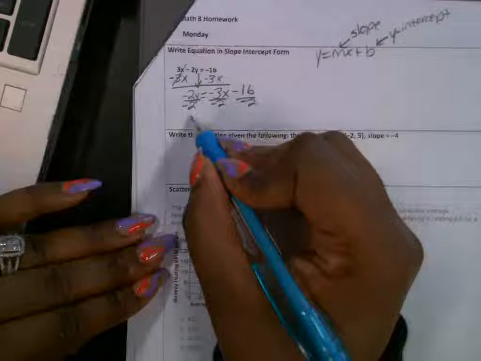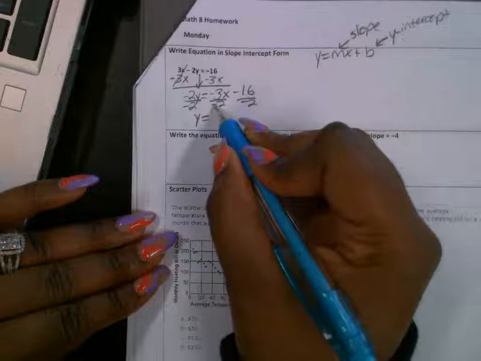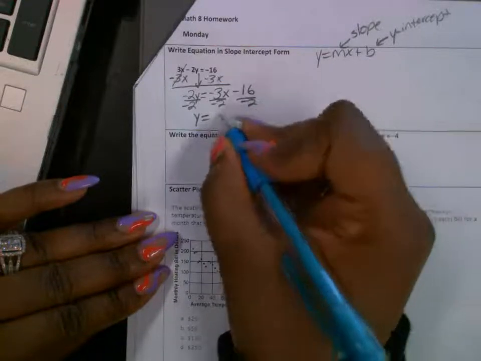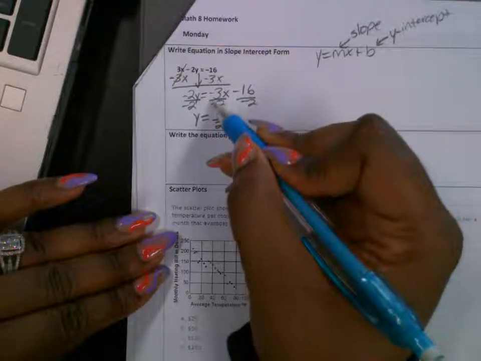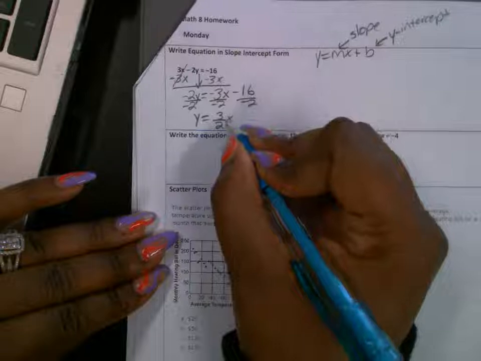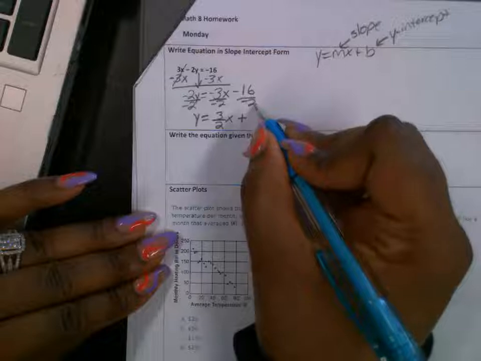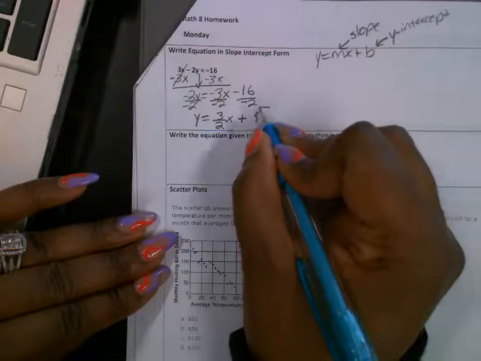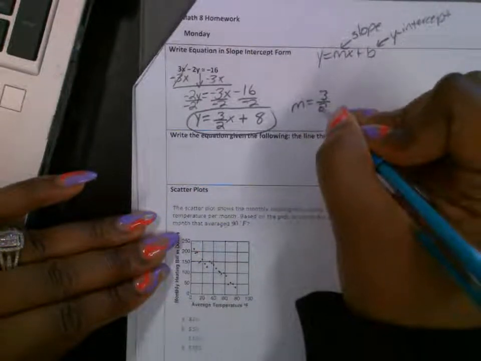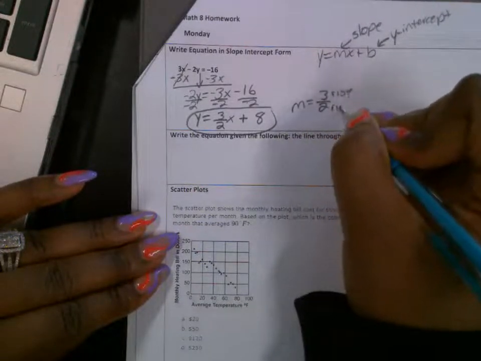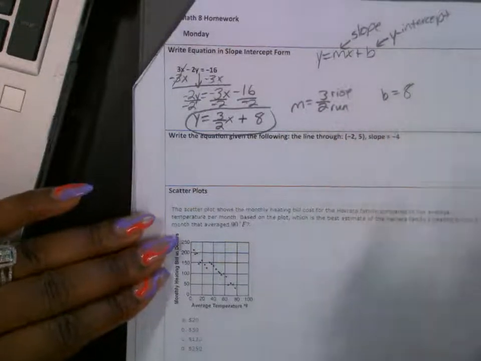-2 divided by -2 is a 1, a positive 1. So we're left with 1y. A negative divided by a negative is going to be a positive, and I can keep it as a reduced fraction, 3 over 2, positive 3 over 2, because a negative divided by a negative is going to be a positive. Bring down the x. Again, a negative divided by a negative is a positive. 16 divided by 2 is 8. So this is your equation. Here, your m is equal to 3 over 2. This is your rise. This is your run. And here, your y-intercept or your b, your starting amount, is 8.